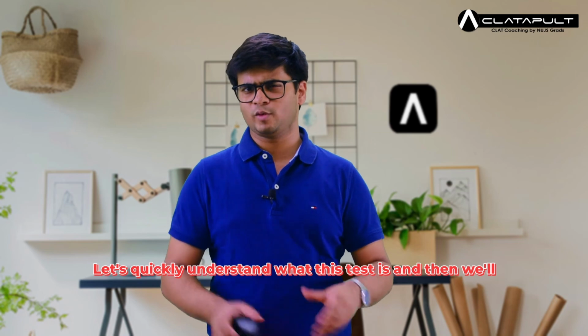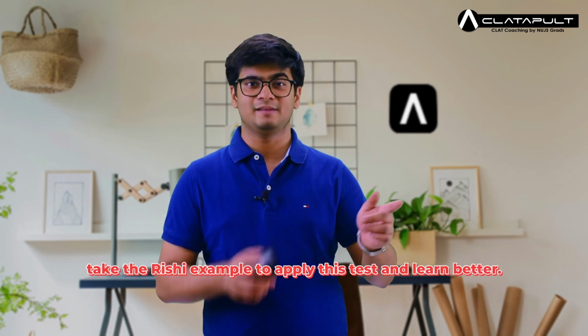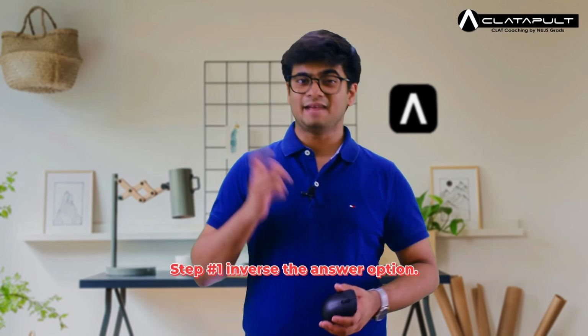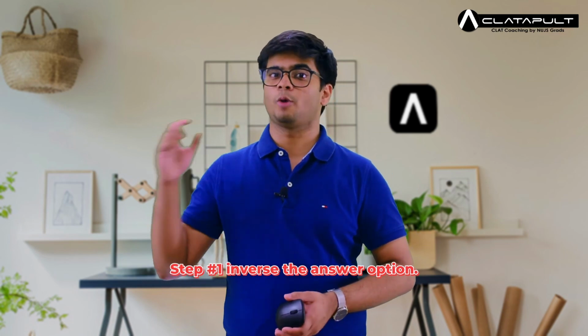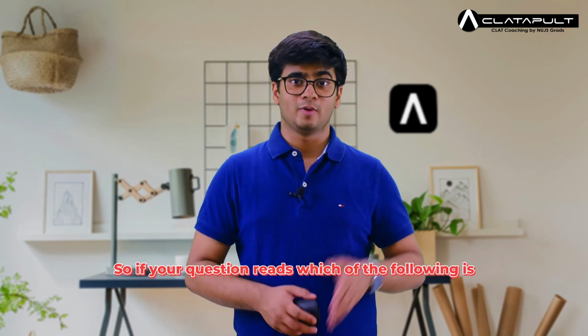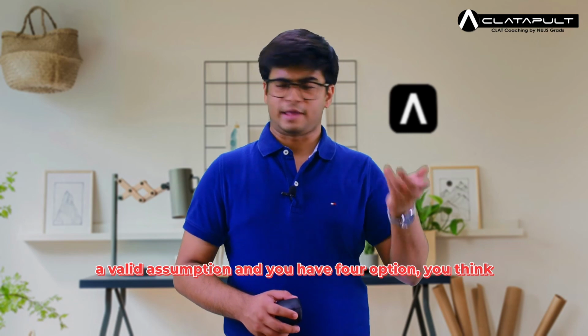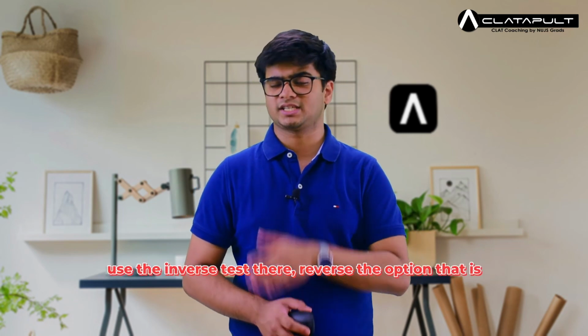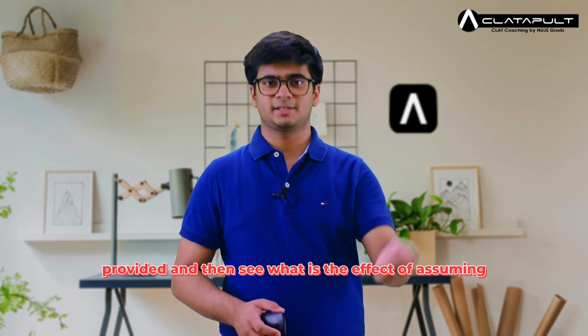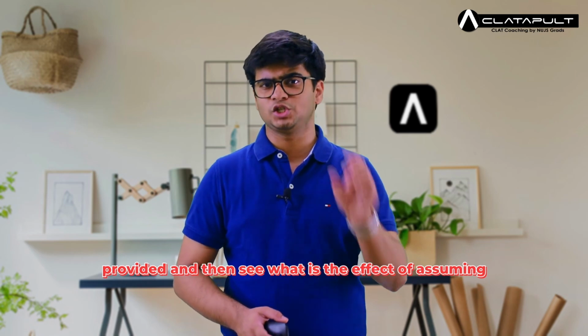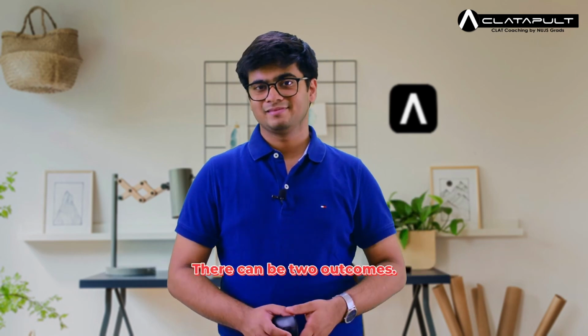Let's quickly understand what this test is, and then we'll take the Rishi example to apply this test and learn better. Step number 1, inverse the answer option. So if your question reads, which of the following is a valid assumption, and you have 4 options, you think option 1 might be correct, use the inverse test there. Reverse the option that is provided, and then see what is the effect of assuming the reverse on the statement itself.